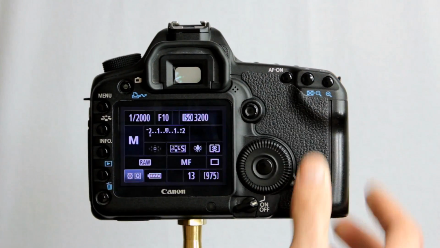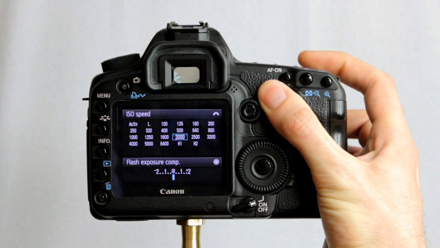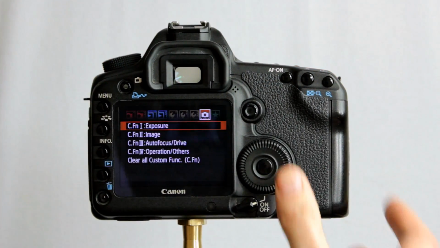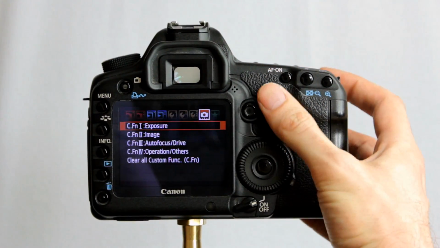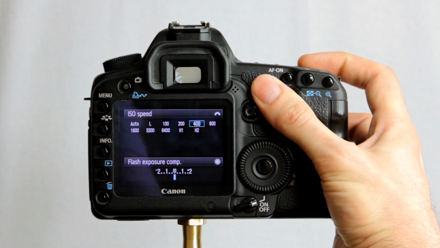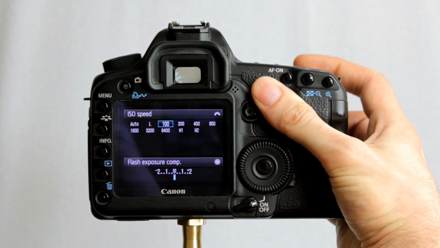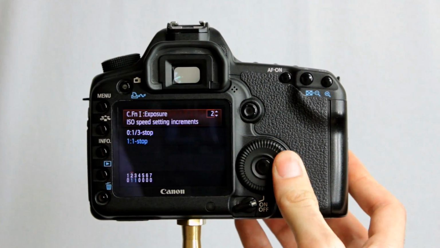I have mine set for 3rd stops, so when I go to ISO here, I've got the 3rd stop options that we can see there. If we change that to full stops and go back, we have just the full stops on there, so we'll leave that on the 3rd stops.